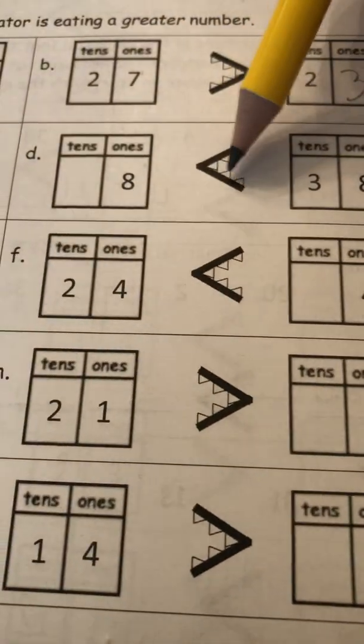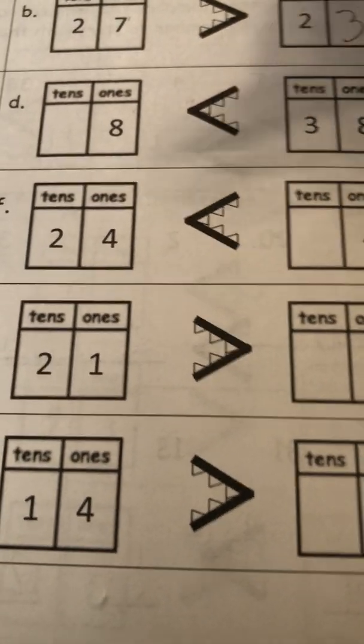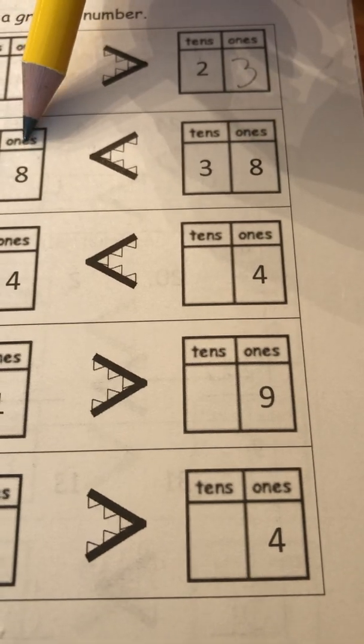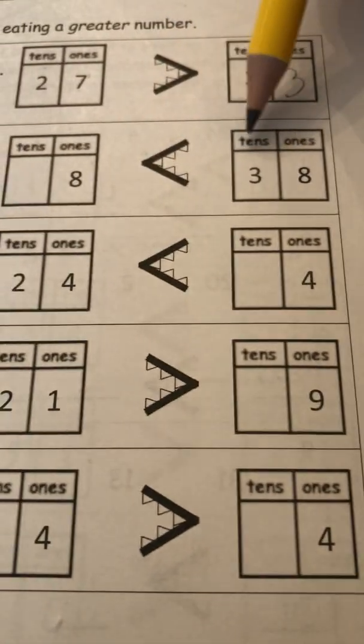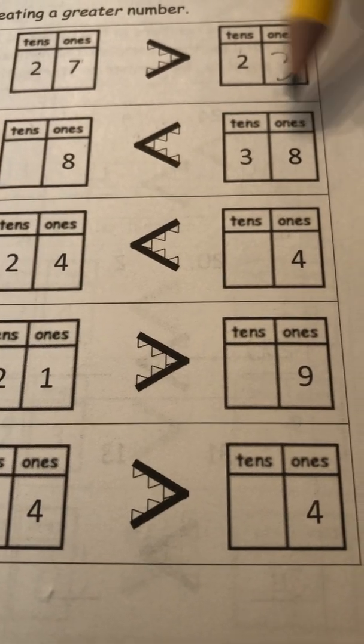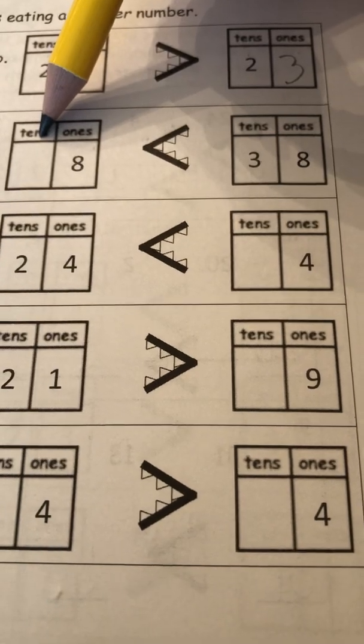Now we're looking for something that's less, because see where the alligator's mouth is? This time it says, something tens and 8 ones is less than 3 tens and 8 ones. If I put a 2 right here, will that make the statement right?